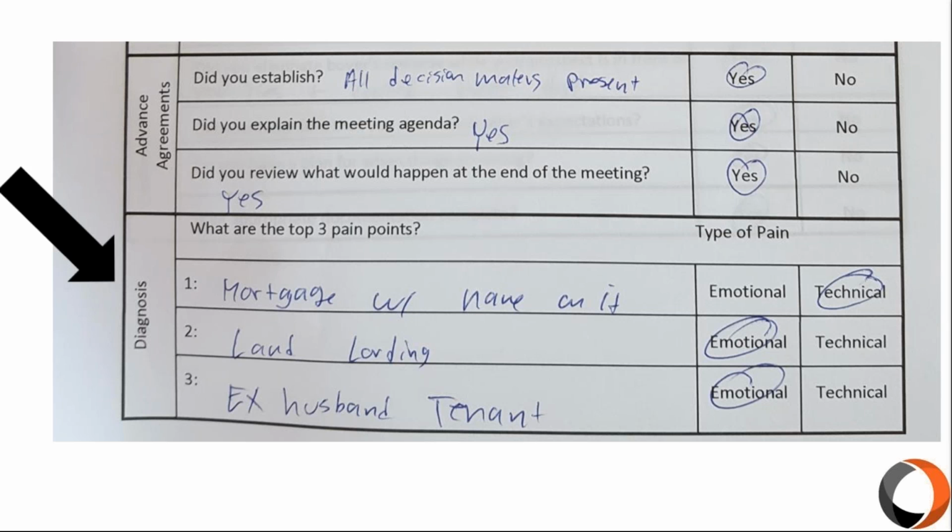Okay. Next one, we go into diagnosis. What are the top 3 pain points? And then beyond that, are we talking technical pain? I'm going to force you to think about it. Is it just surface pain or real emotional pain? These are the things that you're going to explore while you're in there. Okay? So as you're in there, this is what you're marking on. You can have this in front of you on a clip. I usually bring one in a clipboard or something similar to this, and I just check along as I go. So let's move on.